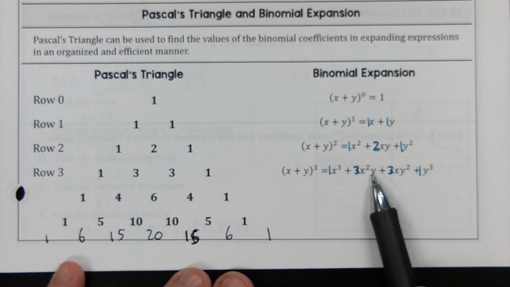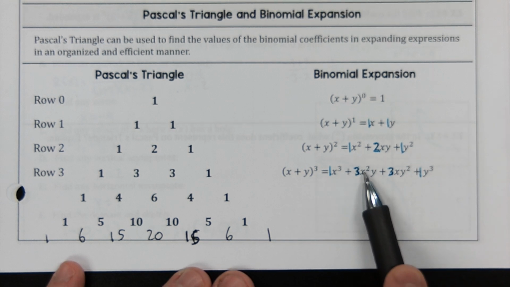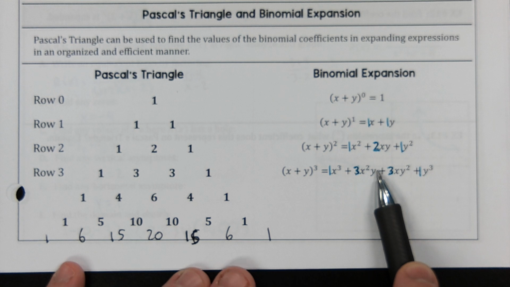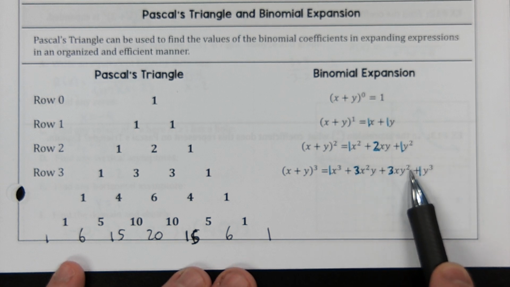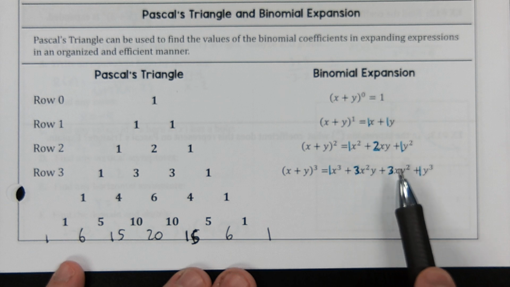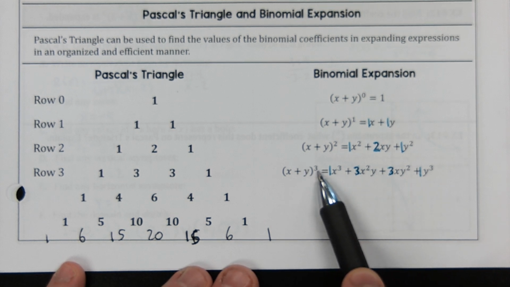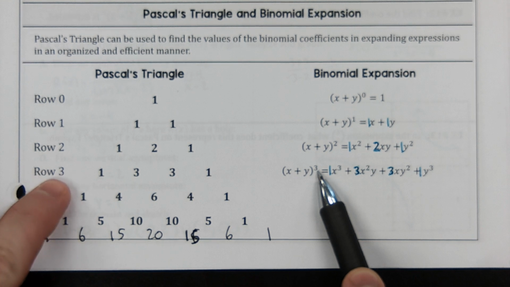Also, look at the exponents on the variables. 3. 2 plus 1, 3. 1 plus 2, 3. Here's another 3. Each term's exponents add up to this exponent. And by the way, this exponent is the row number.